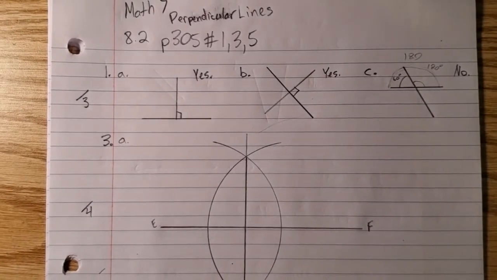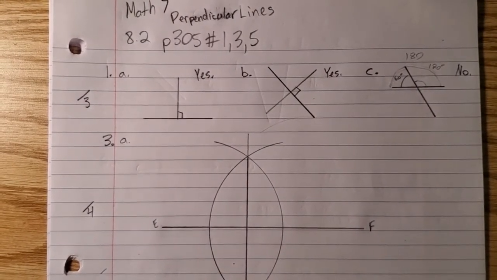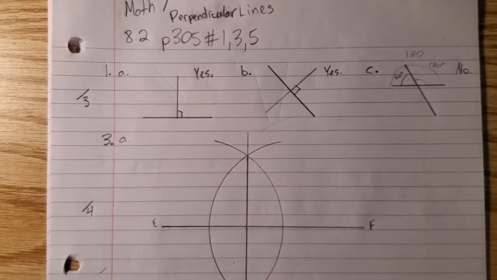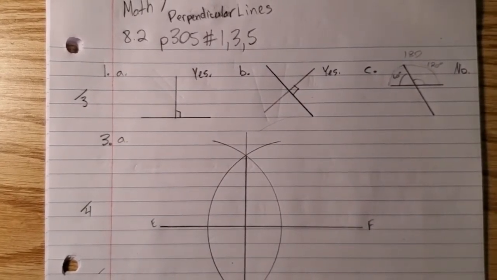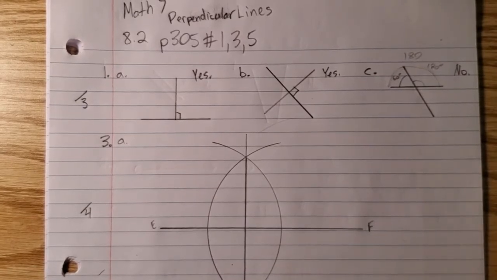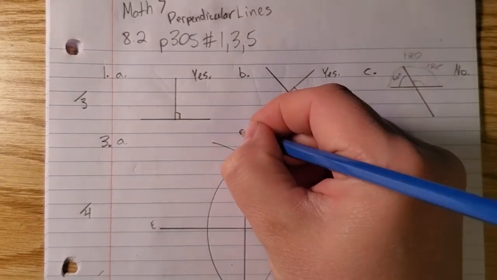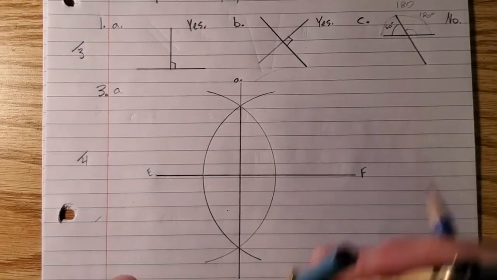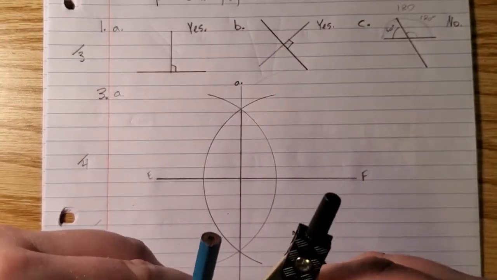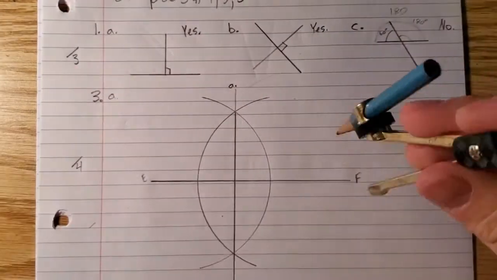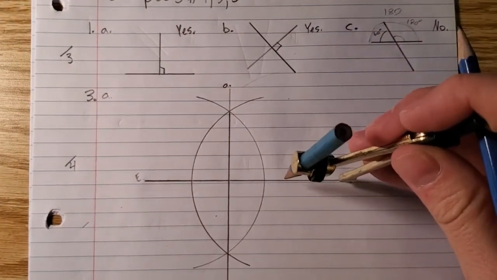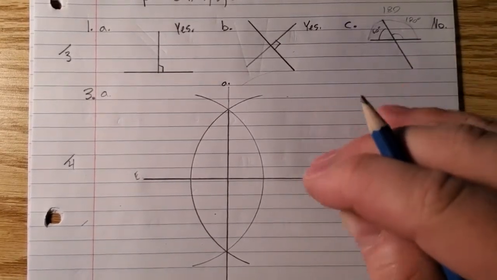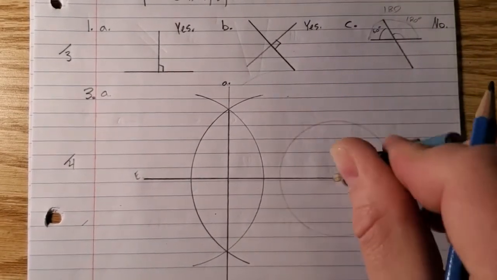Question 3B says to use a ruler and a compass. So now instead of a protractor, we'll use our compass to draw a line segment perpendicular to EF. So we could label it like this, put our A there, and then we could just choose another point on here. You'll still get a mark for EF even if you're doing it multiple times. But instead of putting your 90 line from your protractor, you're going to use your compass and you're going to draw a circle.